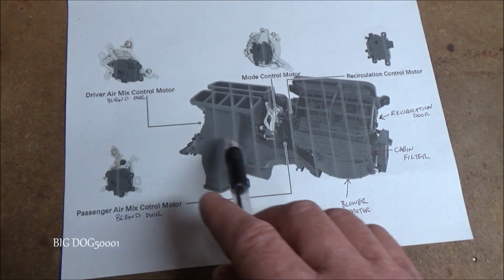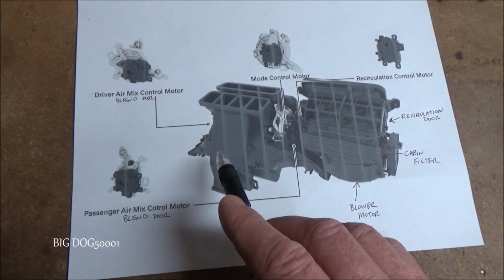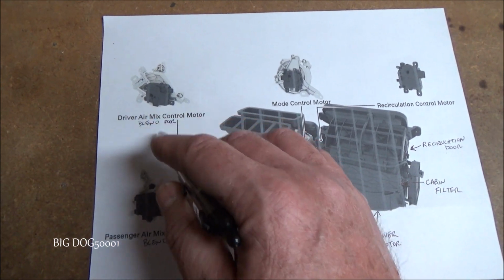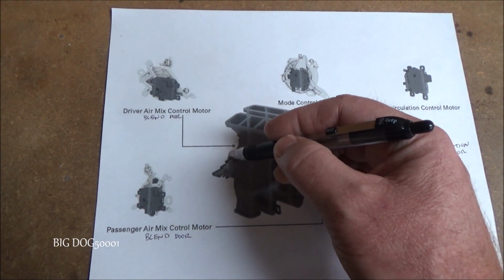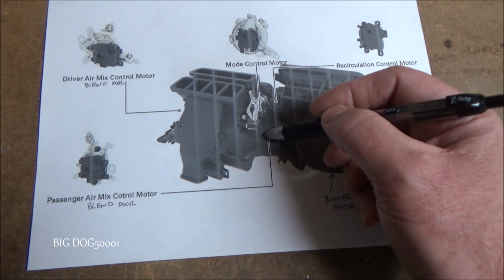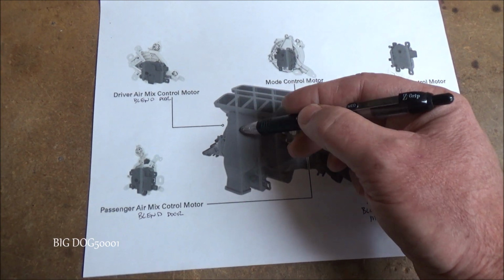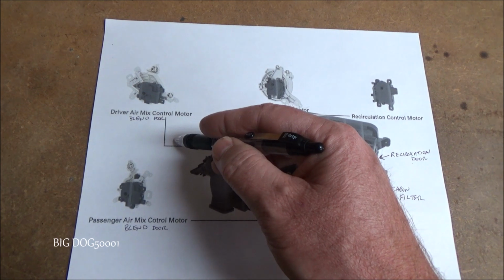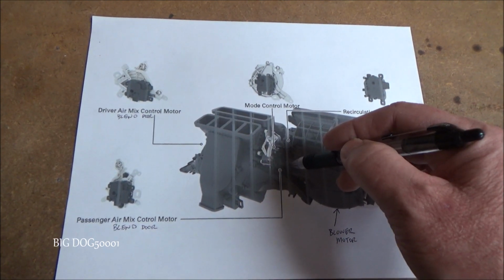Now in a dual climate system like this one, on this demonstration model here, we're going to have a driver's air mix motor or blend door motor, and it's going to be over here, and then we're going to have a passenger one, and it's going to be located on this side. And that just separates our system right down the middle, so we can control the temperature on this side, and we can control the temperature on this side.